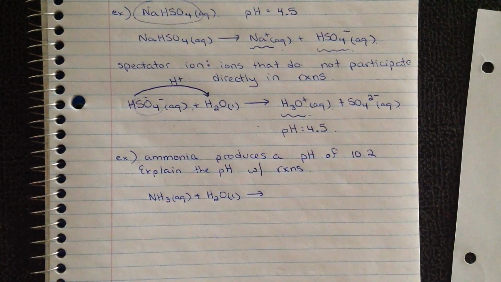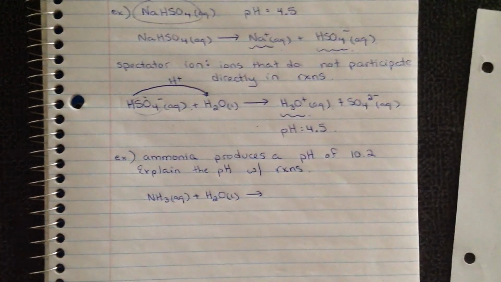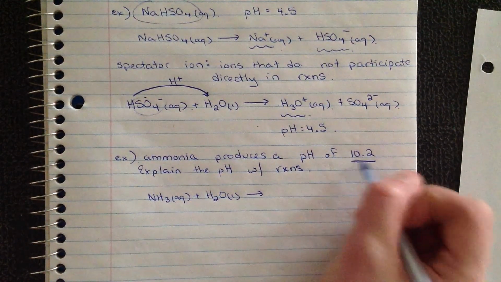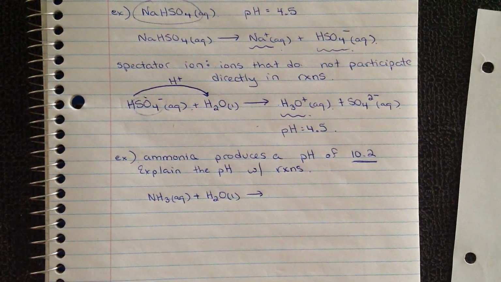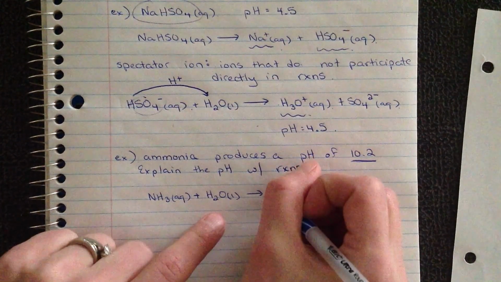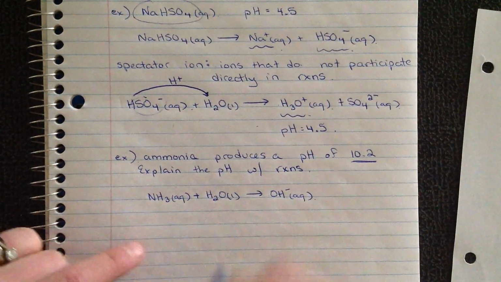So what do we want to manipulate to produce here? Look at the pH. What type of substance is this? Acid or base? It's a base. We want to produce a hydroxide, so watch what happens. Is it valid for us to say that hydroxide can get produced?